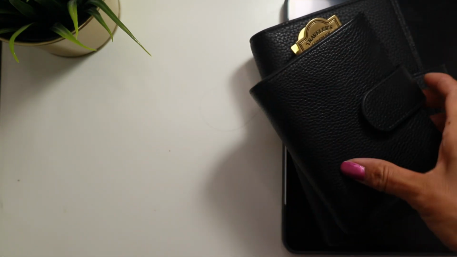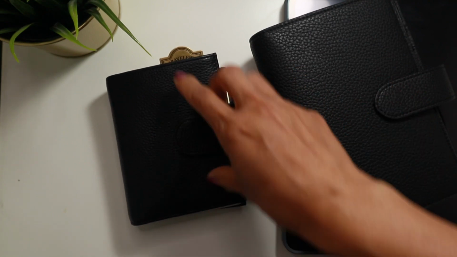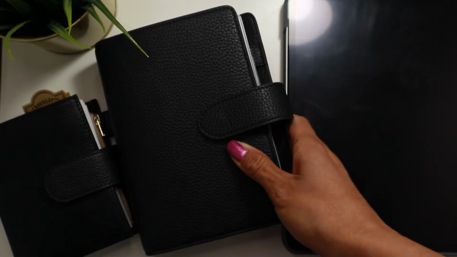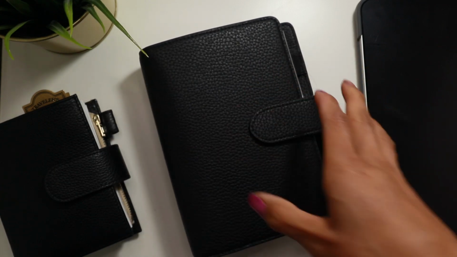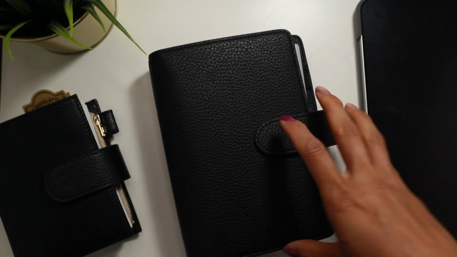One is if you're just interested in the One Book July, then I'll show you how I'm doing that in my One Book for July, which is my Passport TN. Then after that, I will talk about how I did it in a rings planner, which I think of as a bigger planner where you have more room. It's not as condensed.